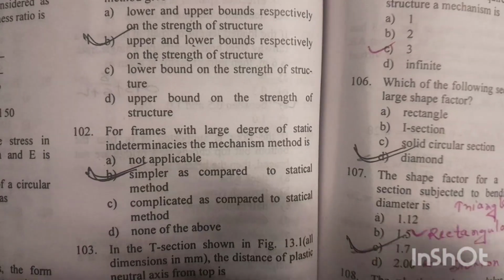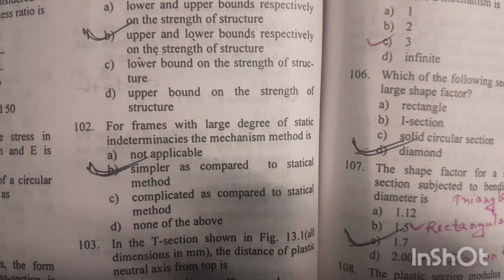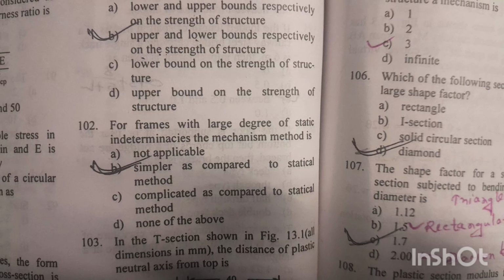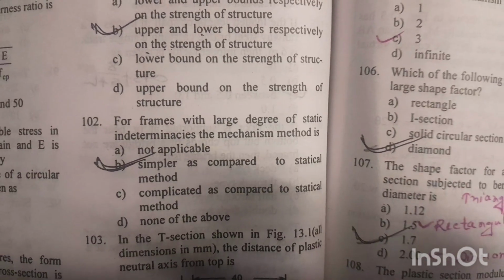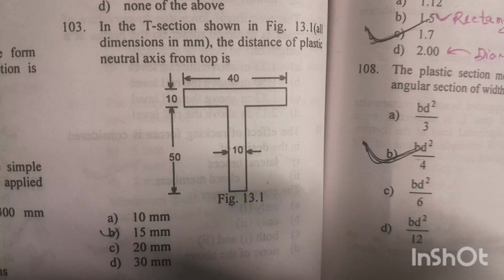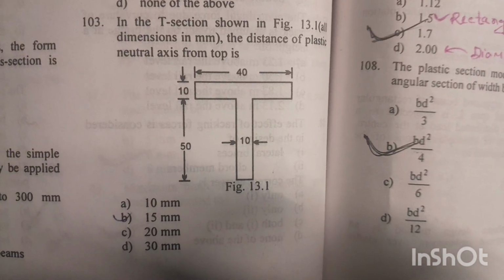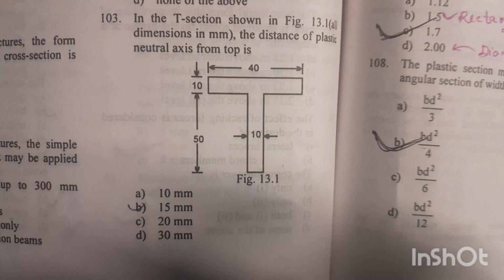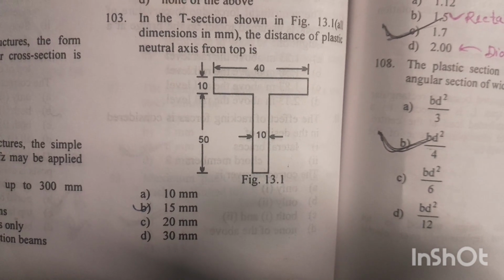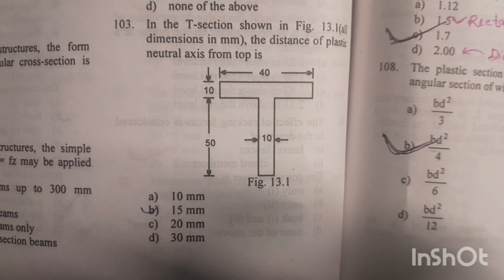Question number 102. For the frames with large degree of static indeterminacies, the mechanism method is simpler as compared to statistical method. Option B is right answer. Question number 103. In the T section shown in the figure 13.1, where all dimensions in mm, the distance of plastic neutral axis from the top is.